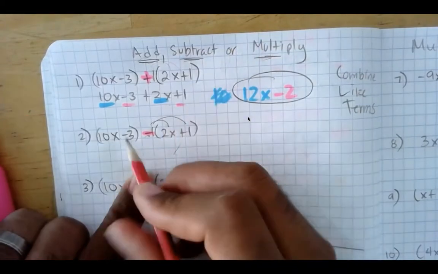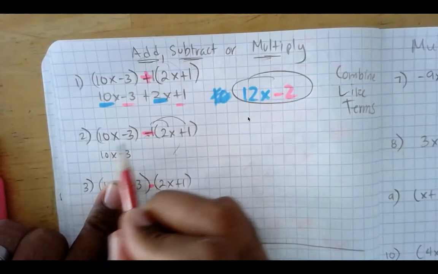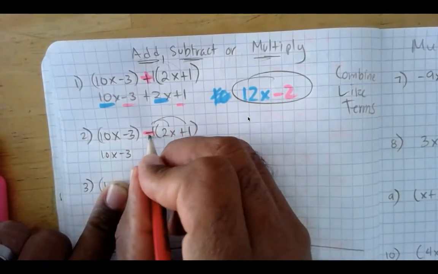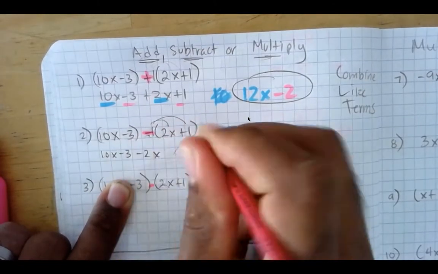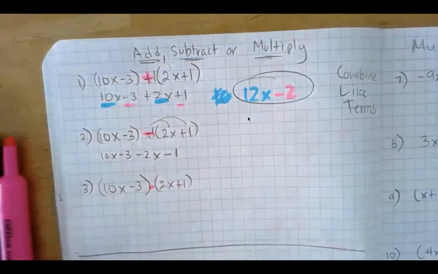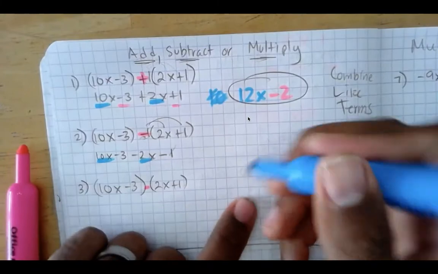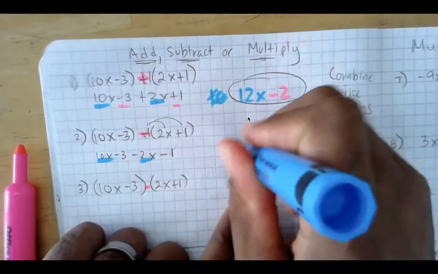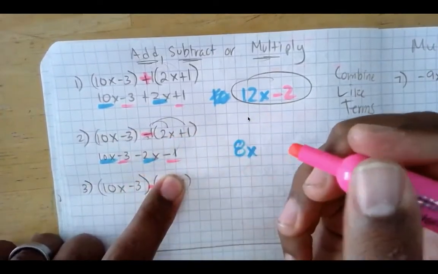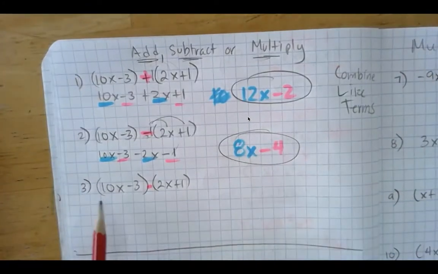Okay, so here I'm going to just rewrite the 10x minus 3 because the negative 1 is not over those 2 numbers. It's in front of these 2 numbers. All right, so now it's negative 1 times 2x is minus 2x, and the negative 1 times positive 1 is minus 1. And now we do the exact same thing, combine like terms. 10x minus 2x this time, so that's actually going to be 8x. Okay, and then negative 3 and minus 1, that's going to be negative 4. Okay, getting the idea here?